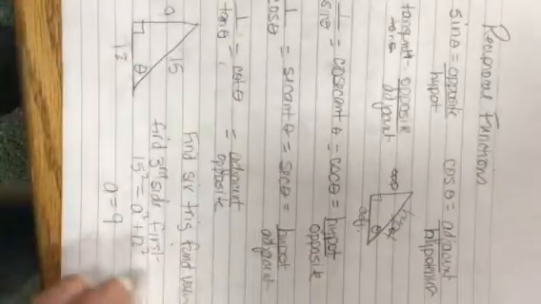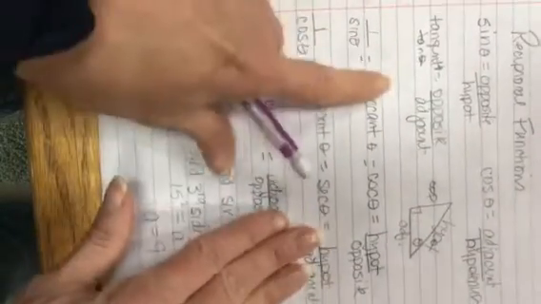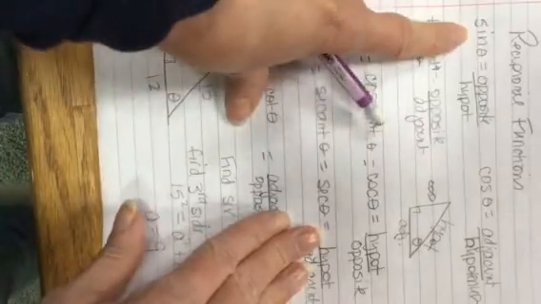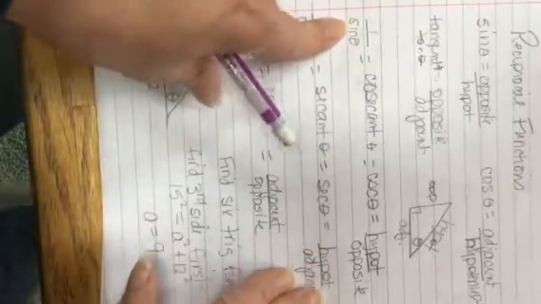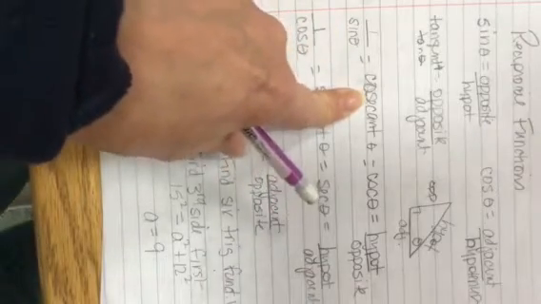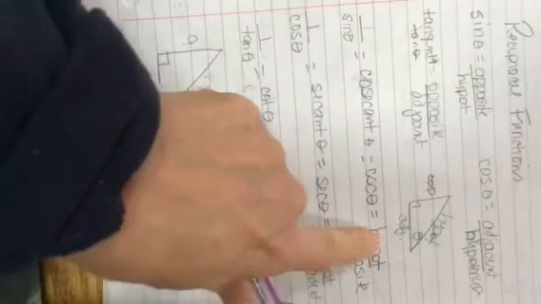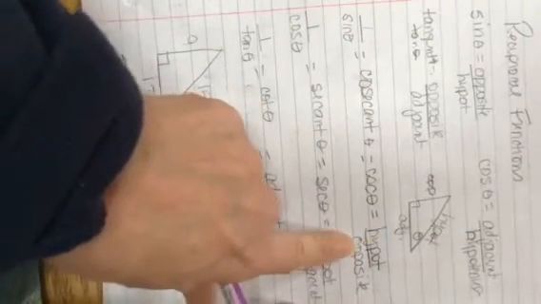And those new functions are cosecant, secant, and cotangent. Now, cosecant is what happens when you take the sine function and reciprocate it. So 1 over sine is cosecant, abbreviated CSC theta, and where sine is opposite over hypotenuse, cosecant is hypotenuse over opposite.